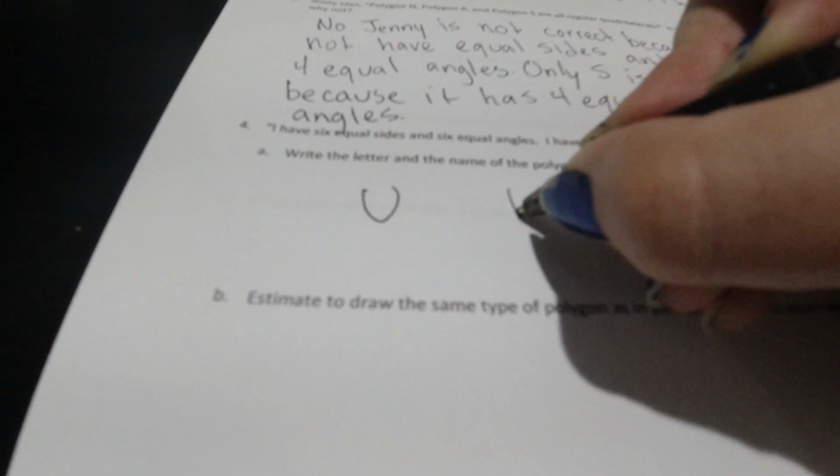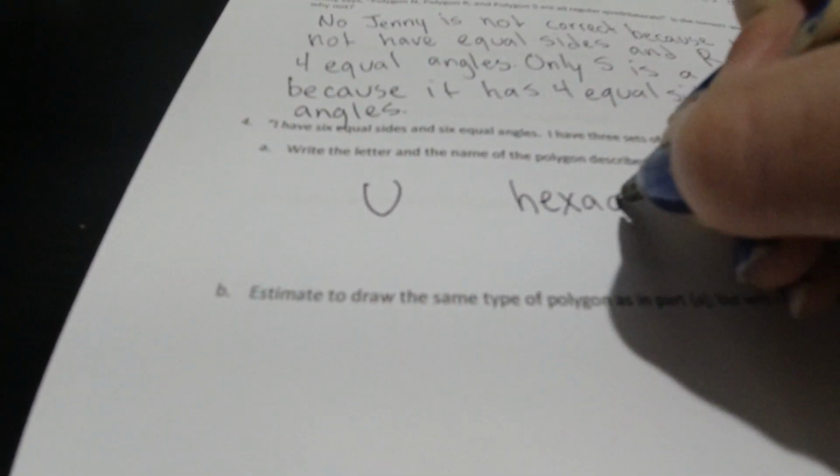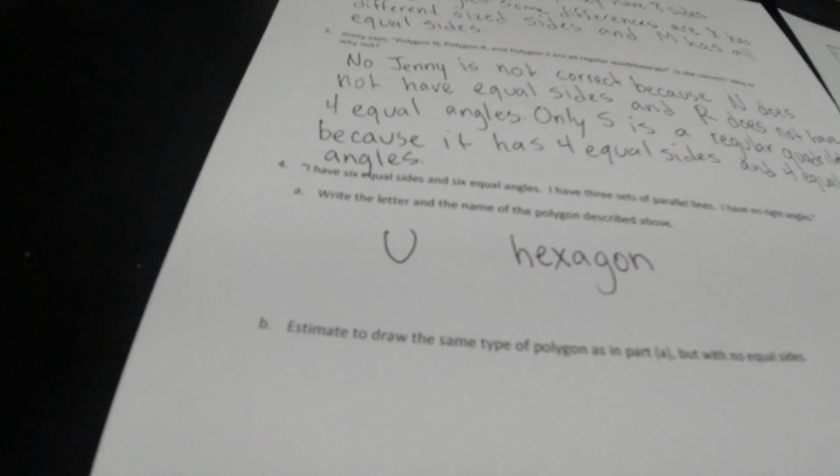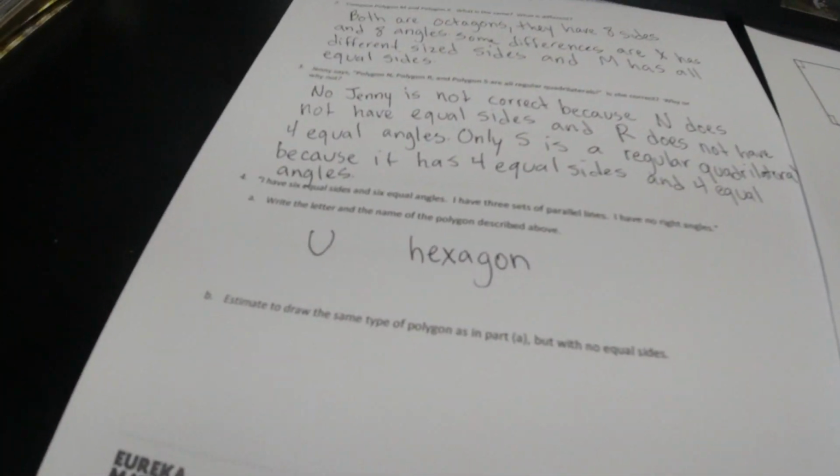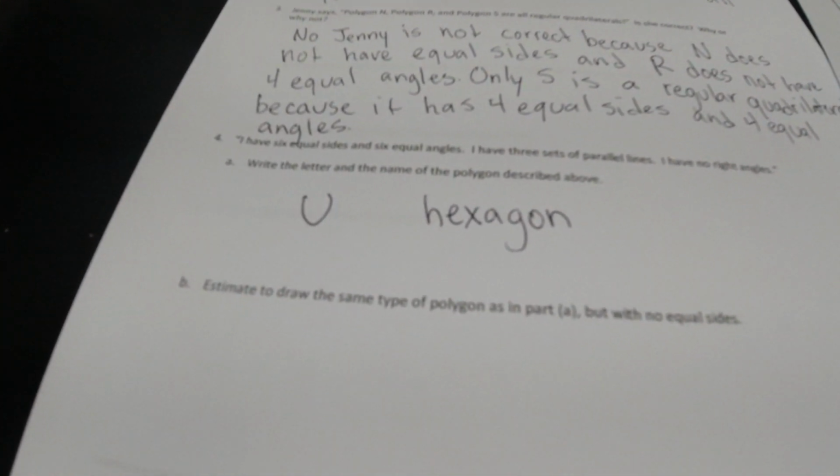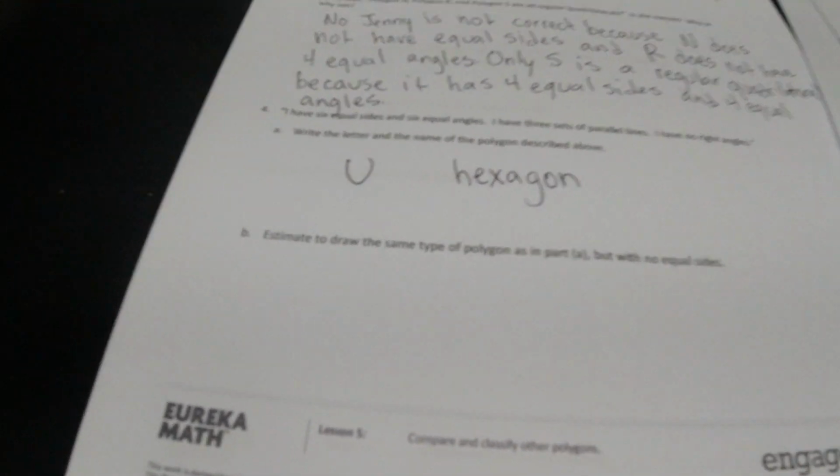So it is U, and U is a hexagon. Okay, and it could be a regular hexagon because all sides are equal and all 6 angles are equal.